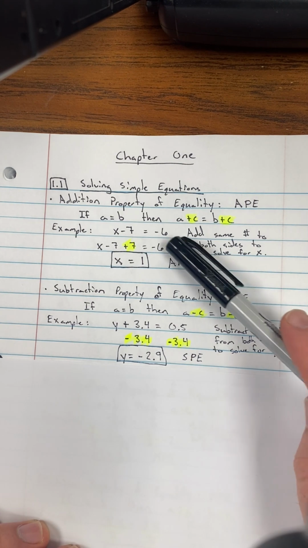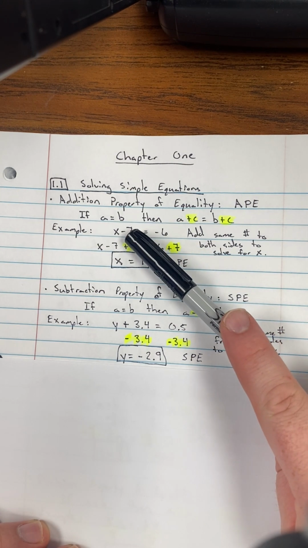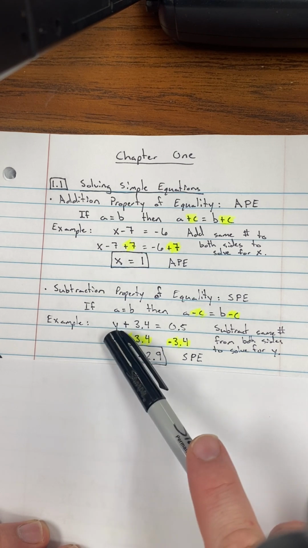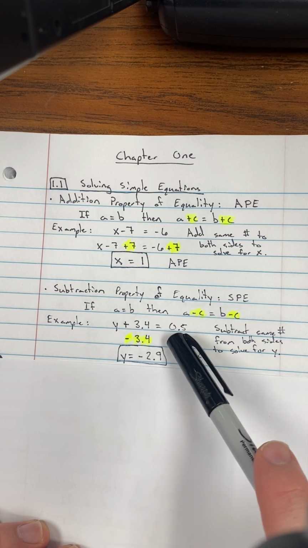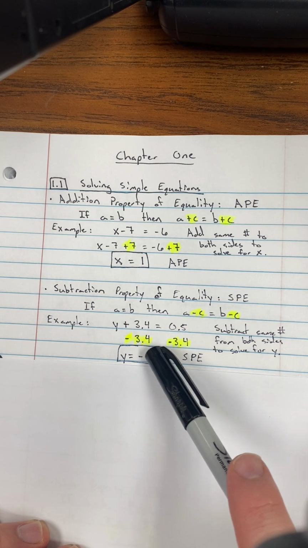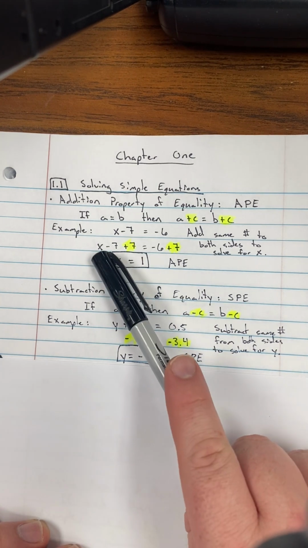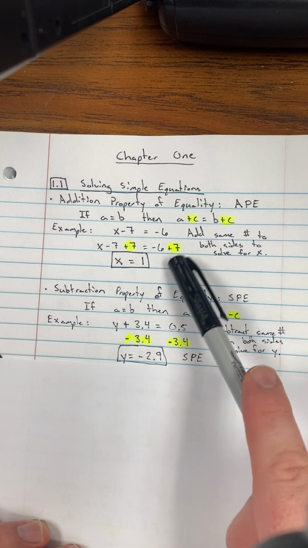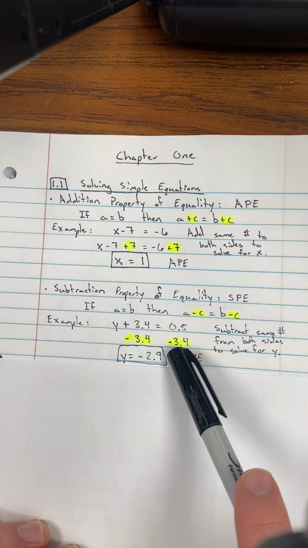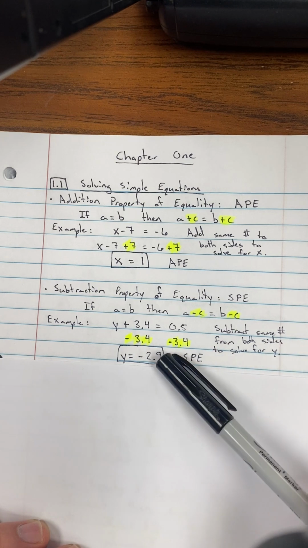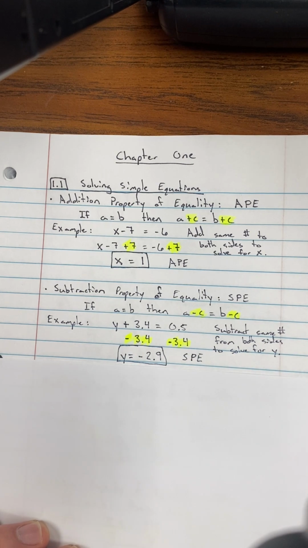So notice that whatever property we're using, it's the opposite of what's happening to our variable at the beginning of the problem. So if y plus 3.4 is equal to 0.5, we're going to subtract 3.4 from both sides. So notice now I'm simplifying it. I'm not rewriting the whole equation anymore. Now I'm just going underneath and writing subtract, okay? So we want to subtract the same number from both sides to solve for y. And this should give us y equals negative 2.9. This is the SPE, so I'd put that at the end.